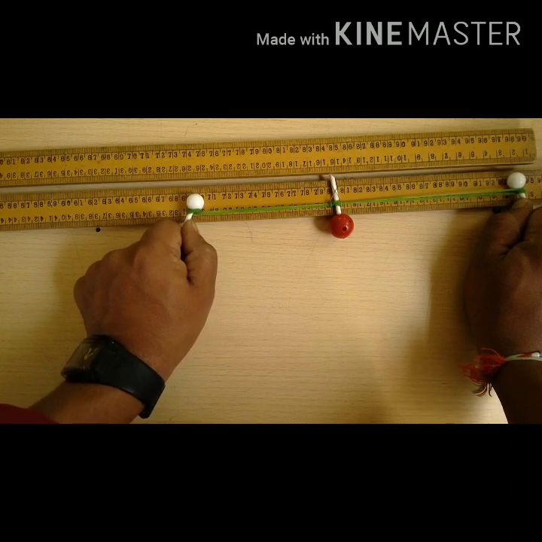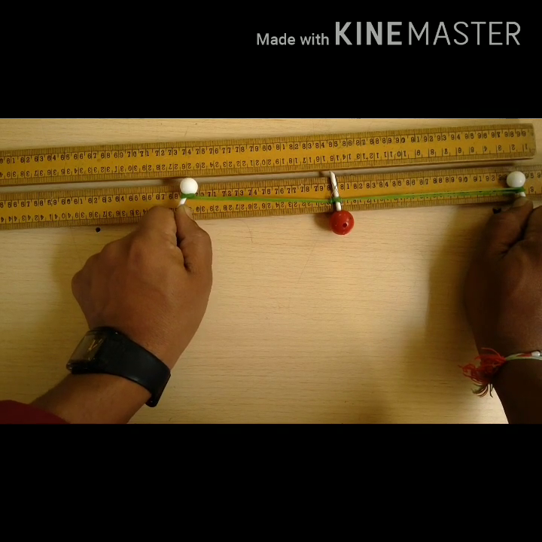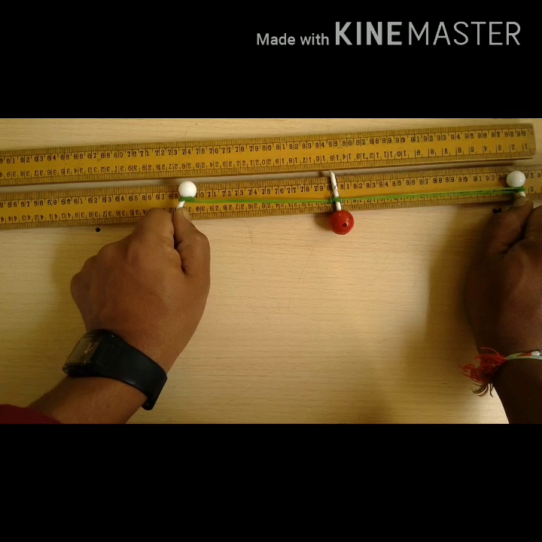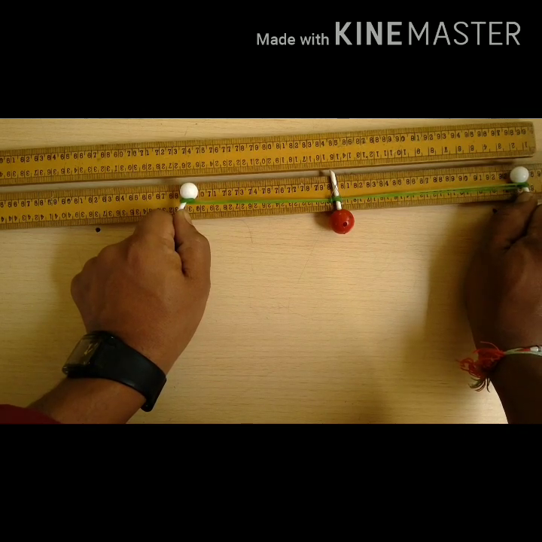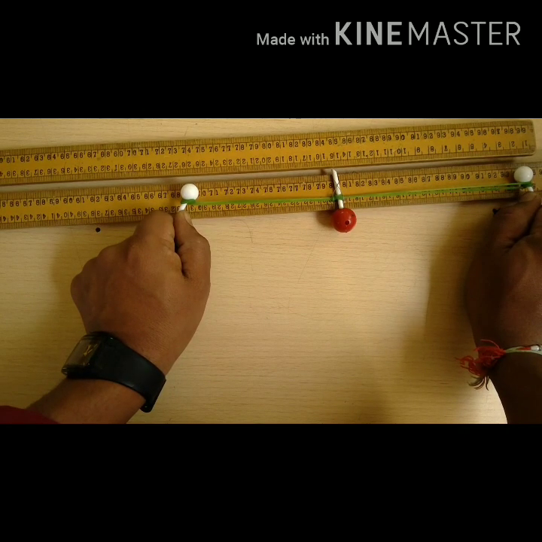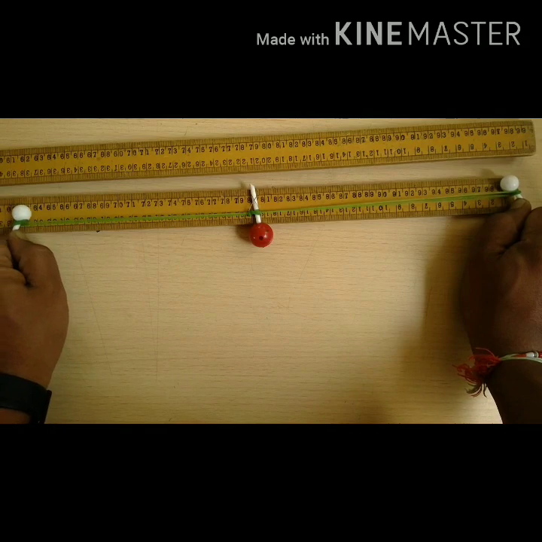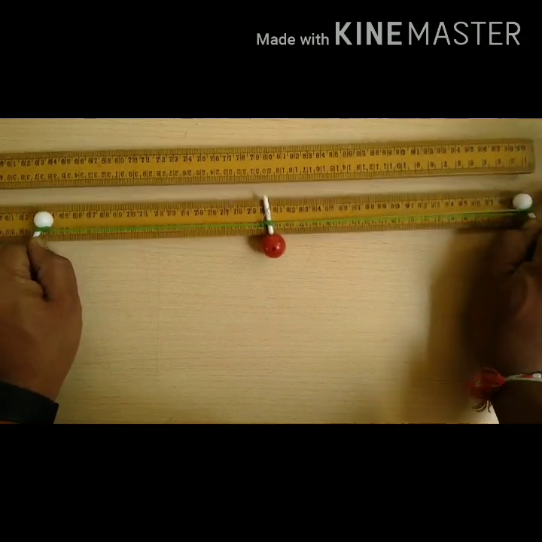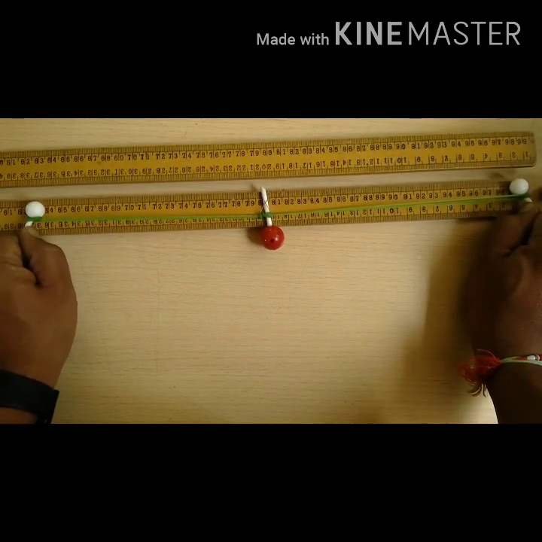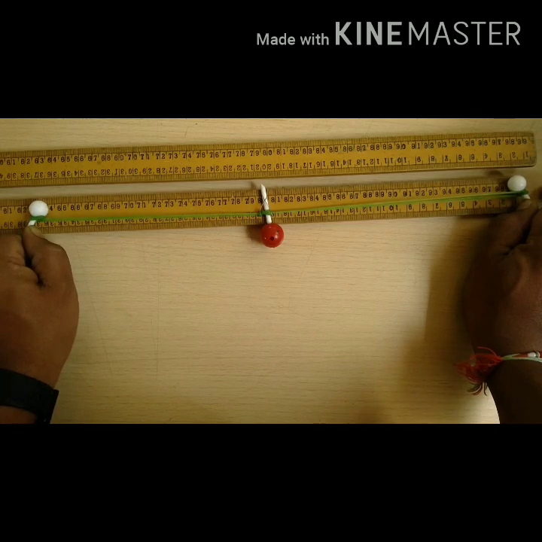Now compare this with the laboratory frame of reference. Initially these two positions are at 1 centimeter and 38 centimeters. Now one object remains at the same position, and the other object changes to 26 centimeters. Once again, see here. What is the position of the center of mass? It is at 20 centimeter in the laboratory frame of reference.